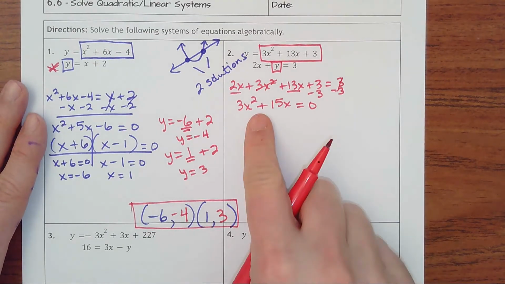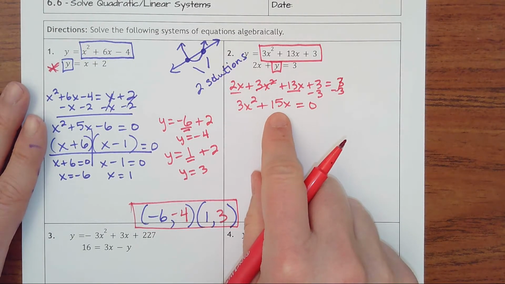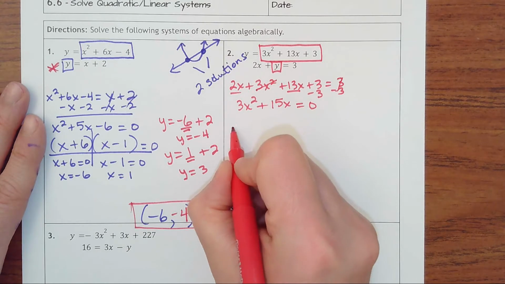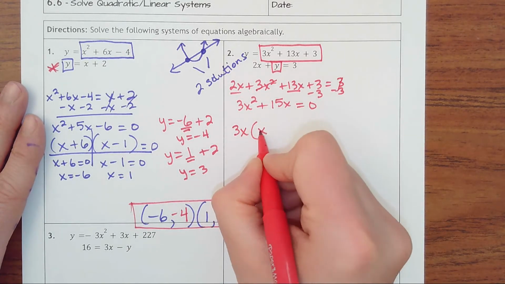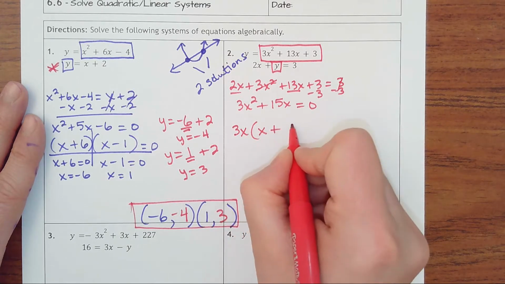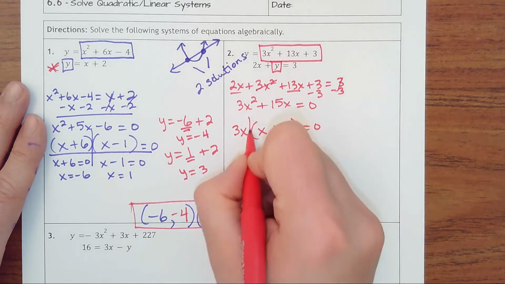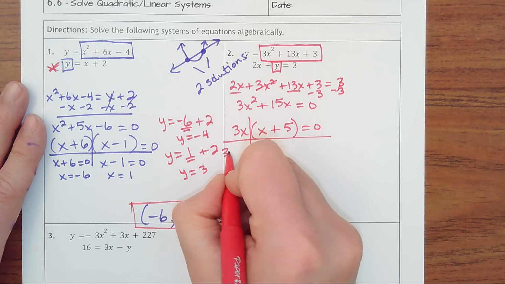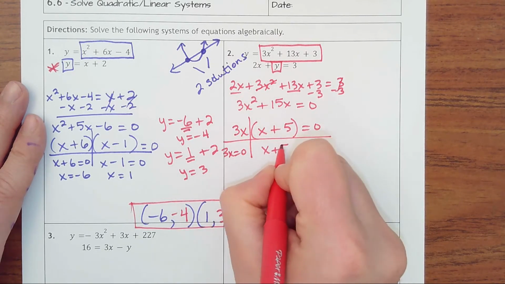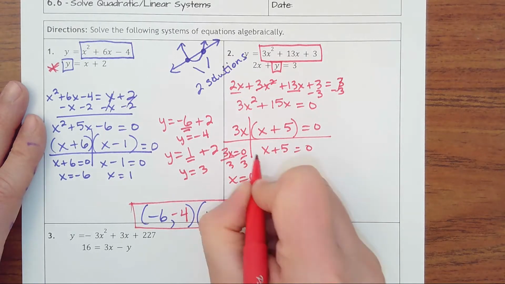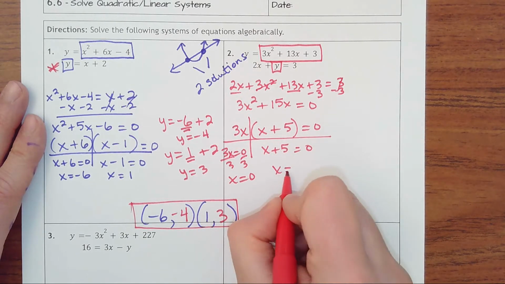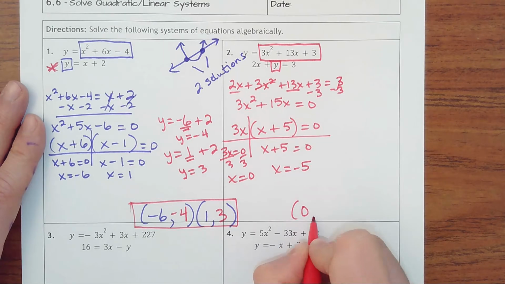So this is not a trinomial, this is a binomial where I see a GCF. I'm going to divide out a 3 and an x. And so this 3x needs a times x to make it 3x squared plus 5. And then to get my solutions, I'm setting them equal to 0 and solving. And so this would be still 0. We learned that a monomial is always 0, and this one would be negative 5. So again, I get 2 points.